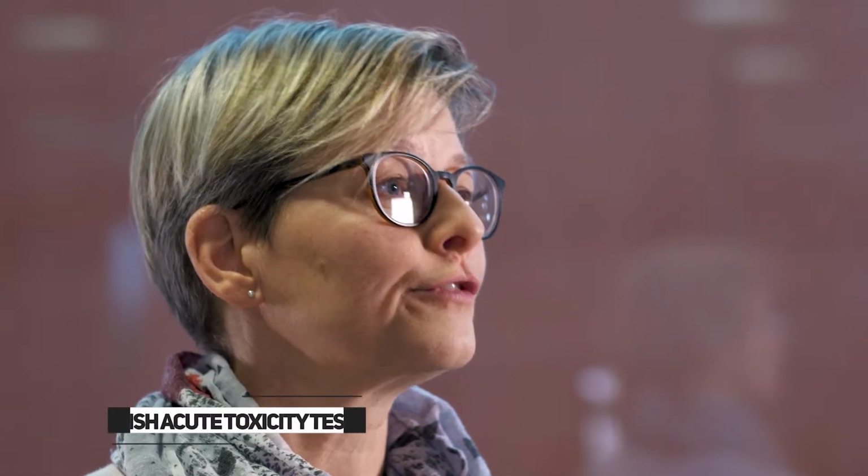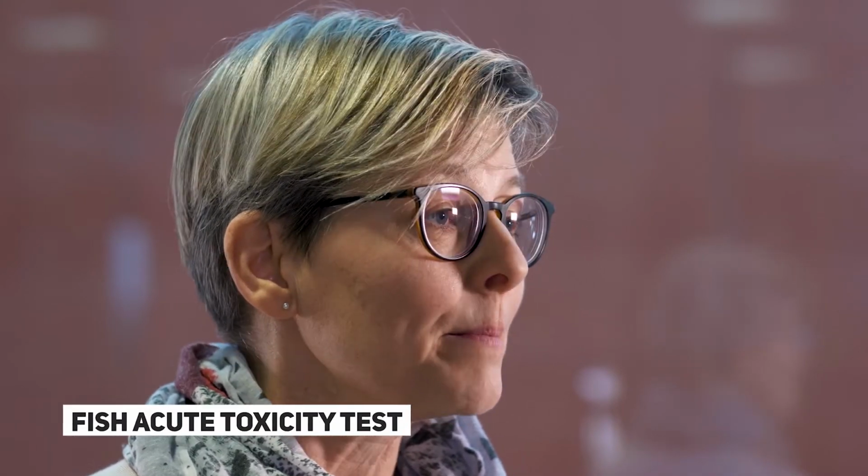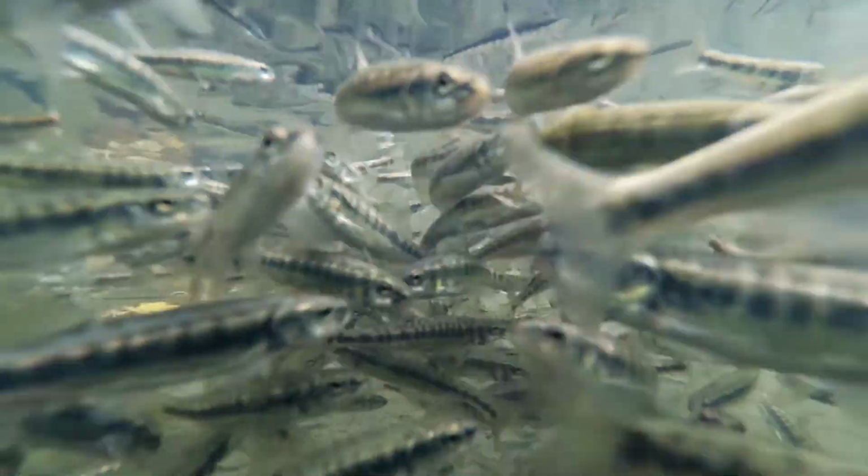There's an environmental risk assessment to make sure that we don't harm organisms that, for example, live in water. And one of the most often performed tests is the so-called fish acute toxicity test. Now, you cannot imagine, there are millions of fish used in environmental risk assessment every year.